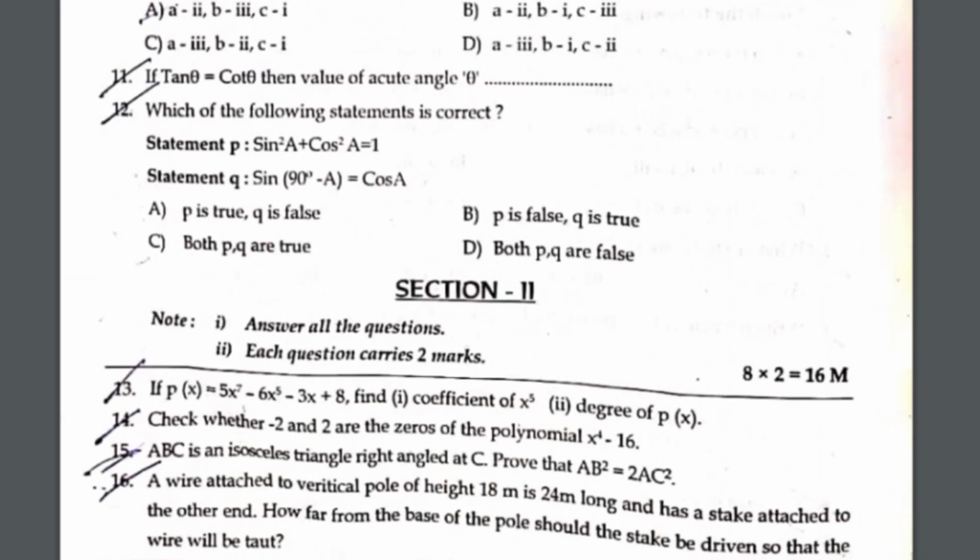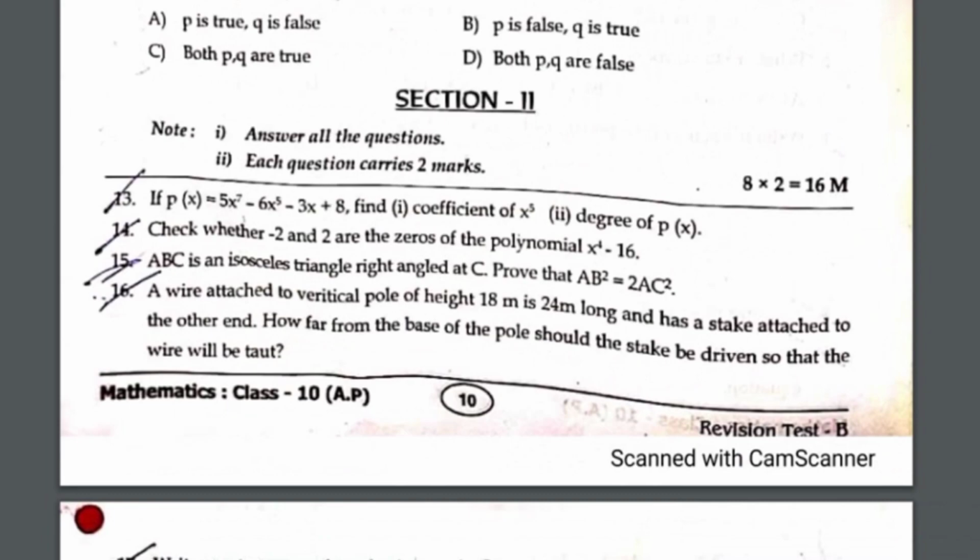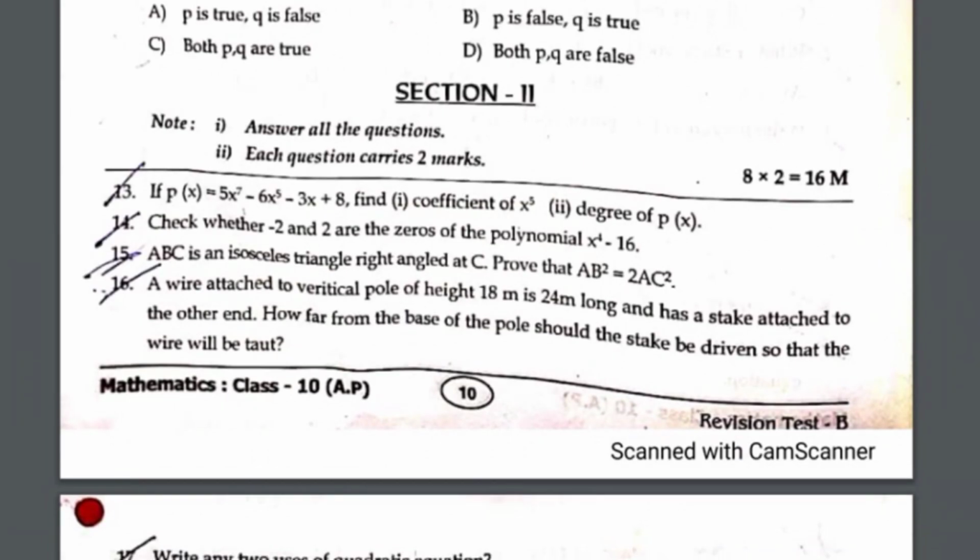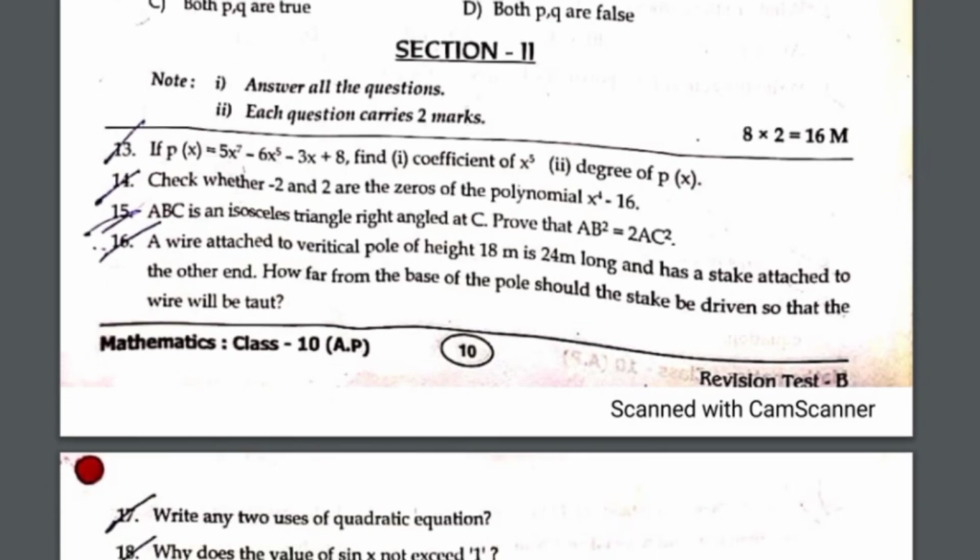Now we will discuss what the 2 mark questions have given. So first question here, P of x is equal to 5x power 7 minus 6x power 5 minus 3x plus 8. Find the coefficient of x power 5 and the degree of P of x. So what is your x power 5 coefficient? Minus 6. You should write answer with the minus 6. Okay. And the degree is the highest power, here we have 7. So 7 is the answer for this question.